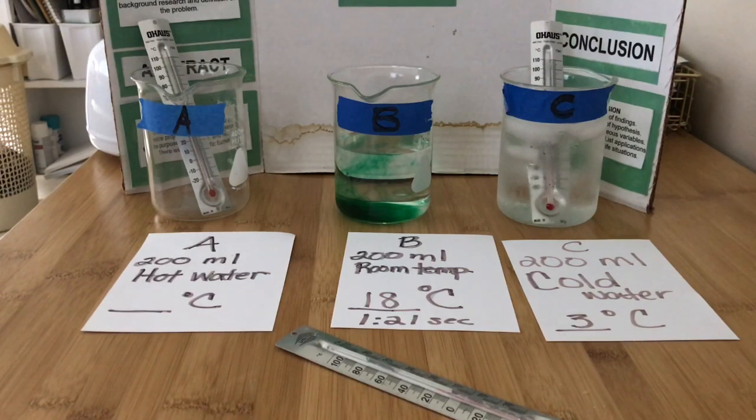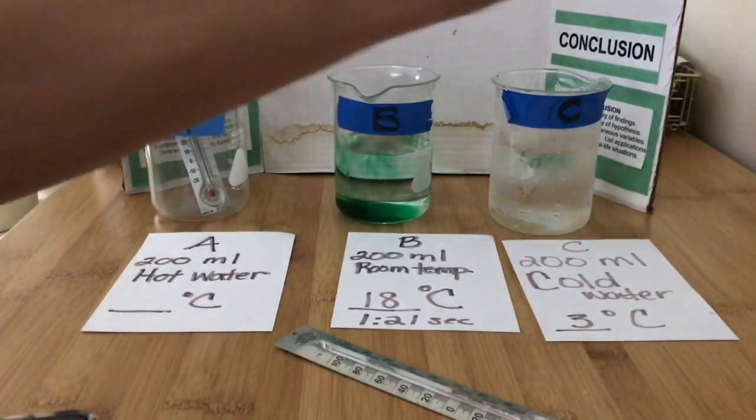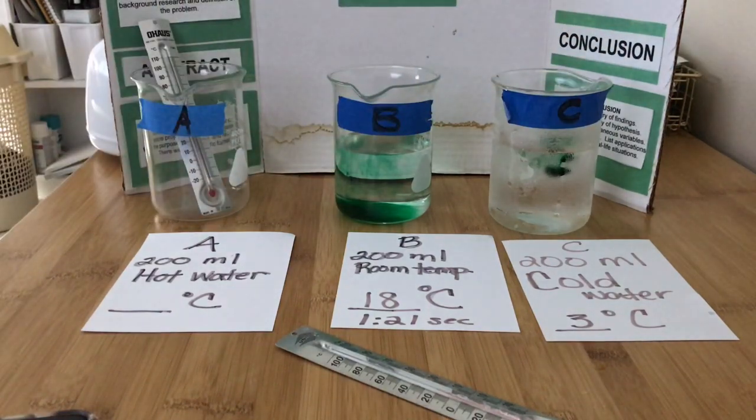For the cold water, we're going to remove all the ice, and then we're going to do the same thing. Drop 1 drop of the food coloring in, and wait. And then we have started the timer.